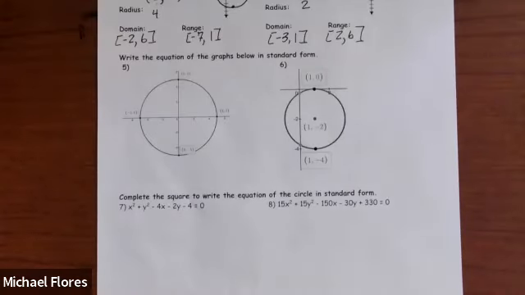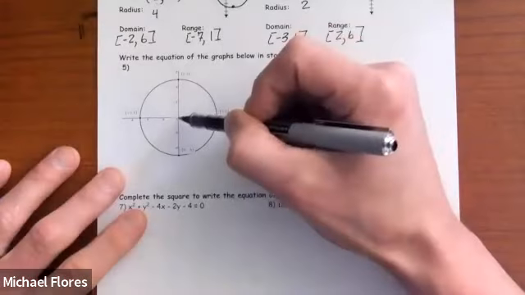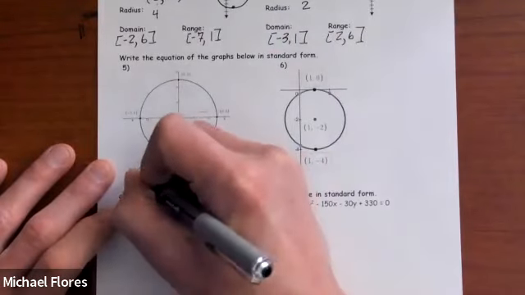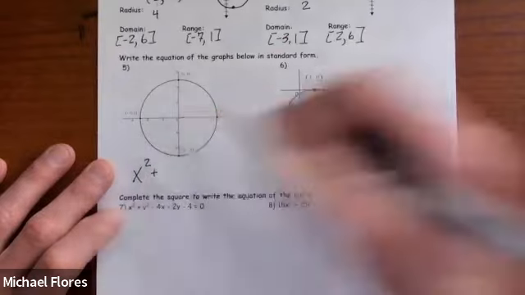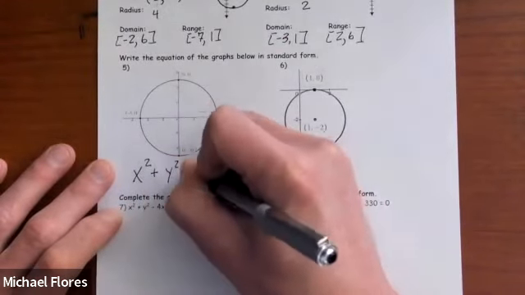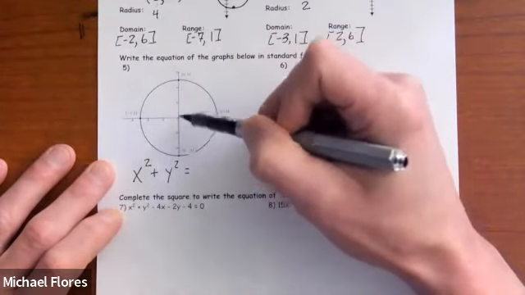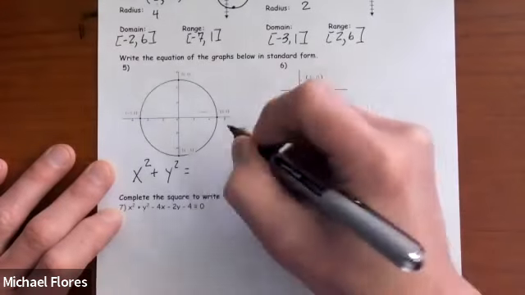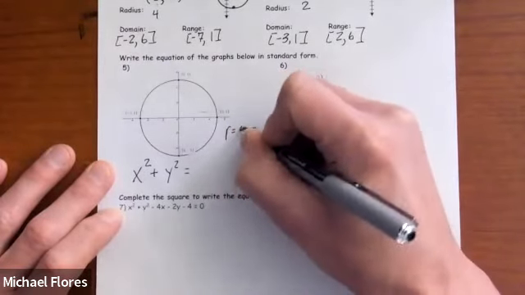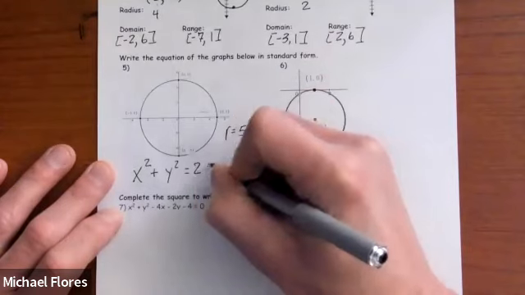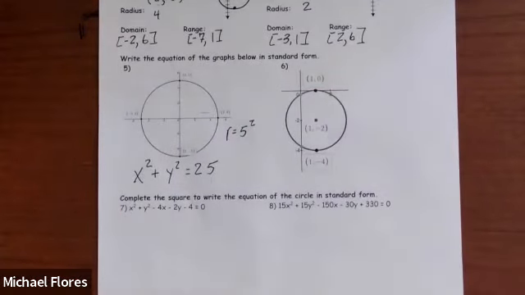And now write the equation of the graphs below in standard form. Let's see, looking at example 5, if we go up, down, left, right, we are equal distance from the center. So this is going to start off very similar to those first ones that we had to graph. x² + y² =, now be careful here. It's 5 from the center to here, it's 5 from the center to here, and so on. So our radius is 5. But remember, this is the r² term, so we would need to square that to be correct.